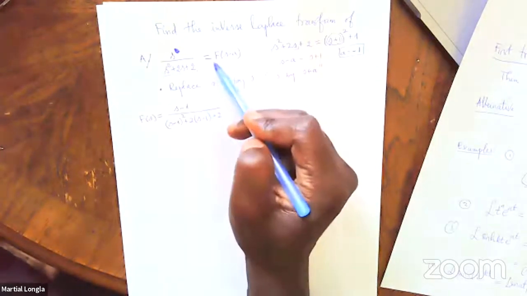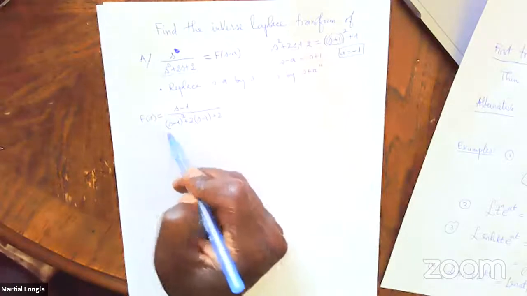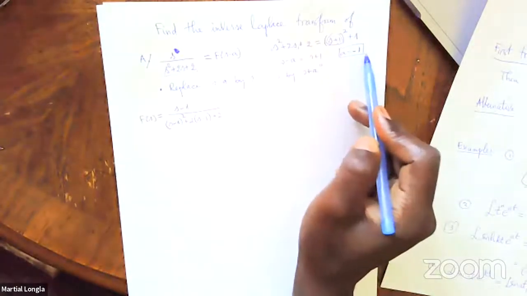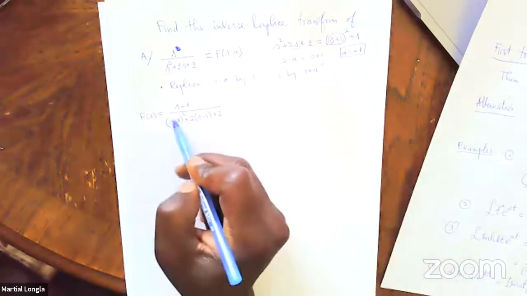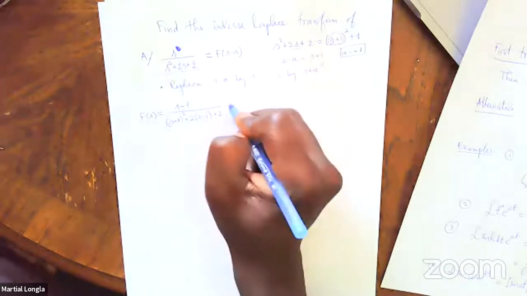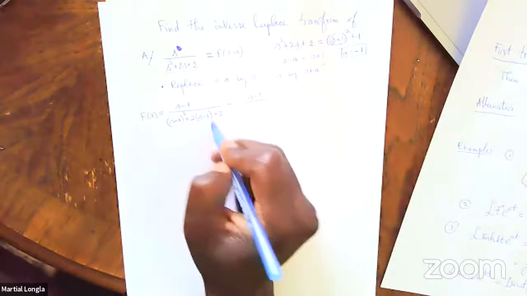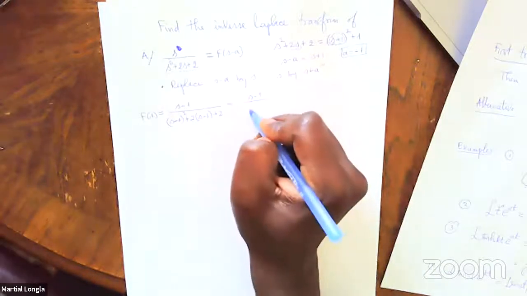If this is F of s minus a, then this is F of s by replacing s by s plus a in the formula after finding a. So the first step is you find that a. Second step, you replace s by s plus a in the formula to get F of s. And this is s minus 1 over this whole thing. When you open the parentheses, I believe it is going to end up s squared plus 1. That's what you get.